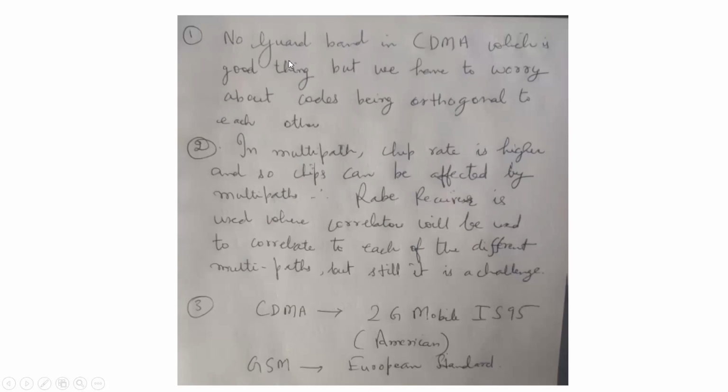And also important thing is that there is no guard band in CDMA, which is a good thing, but we have to worry about the codes being orthogonal to each other. In case of CDMA, there is no guard band required, as was the case in FDMA. We require a guard band in the frequency domain. In the case of TDMA, we require guard time in the time domain, right? But no such requirement is there in CDMA. But since the codes need to be orthogonal to each other, which is a challenge to fulfill.